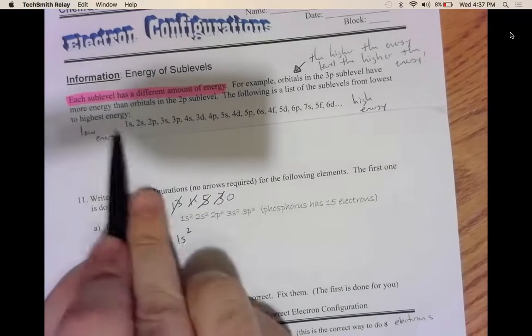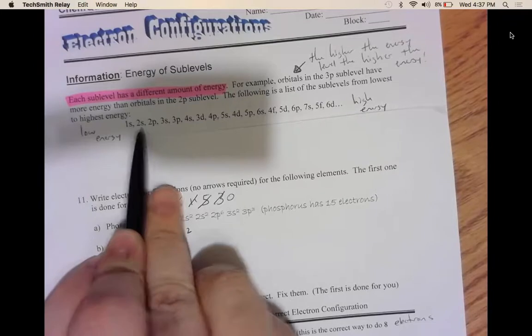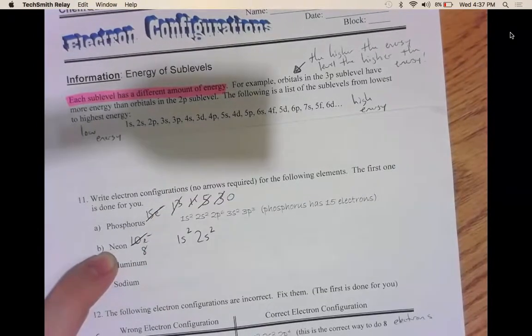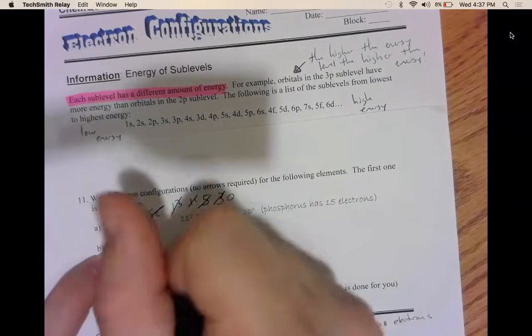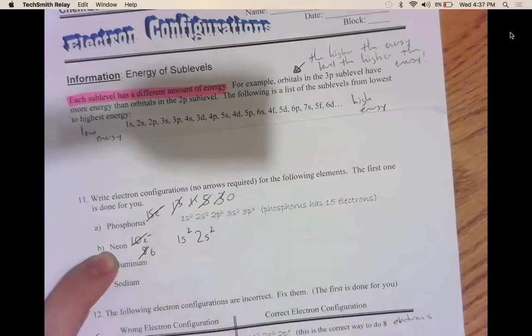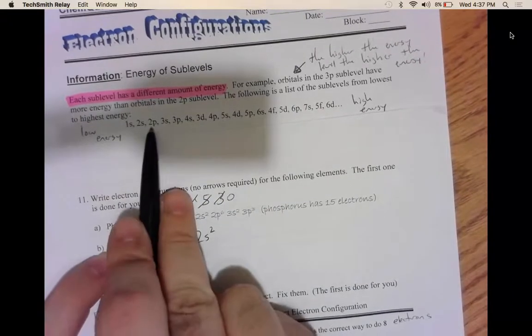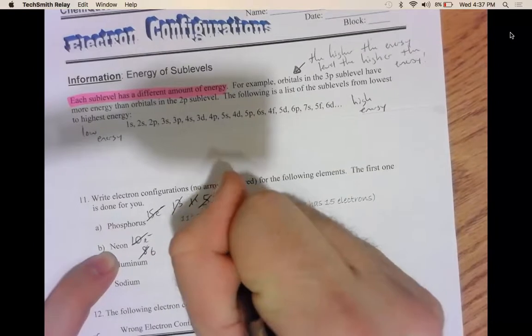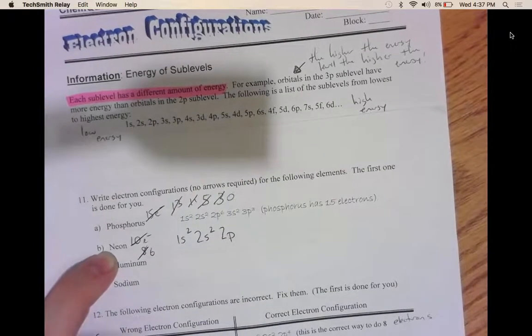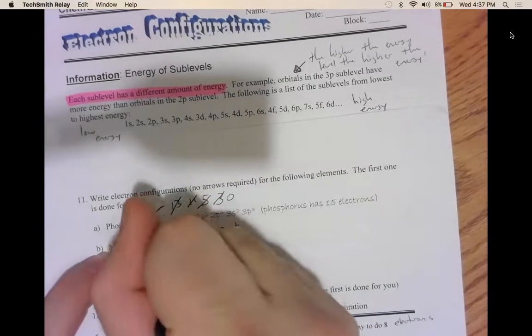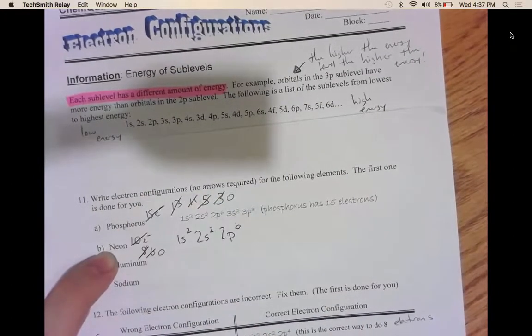After 1s comes 2s according to our list. So we write 2s. Our exponent for s orbitals is 2. They can only hold 2 electrons. So we would cross off our 8 and write a 6. After 2s comes 2p. So we would write 2p. Remember, p orbitals can hold 6 electrons. So we would write a 6. Oh, and that works out perfectly because now we have no electrons left over. So this is our electron configuration for neon.